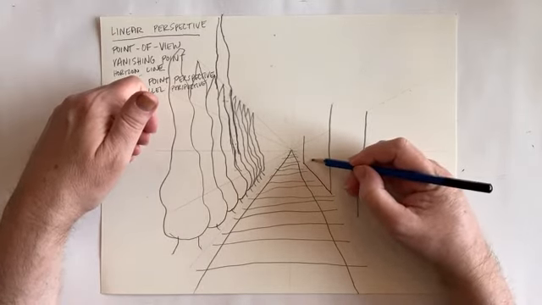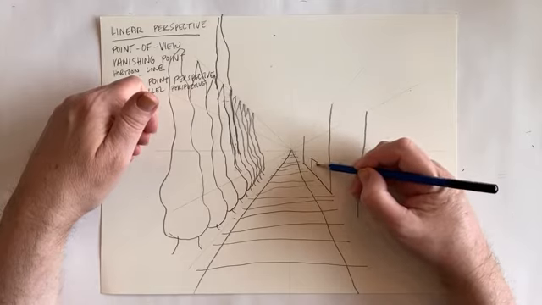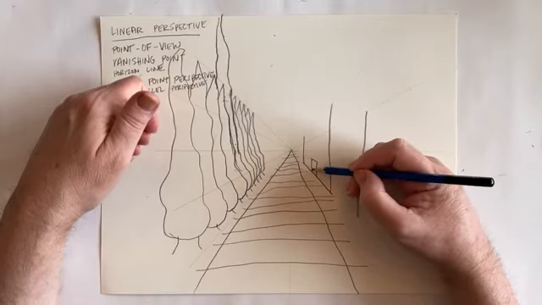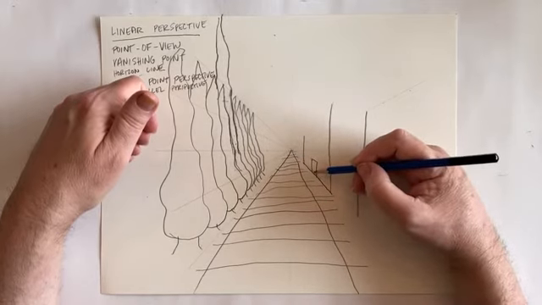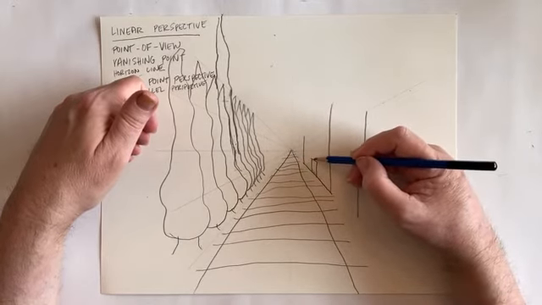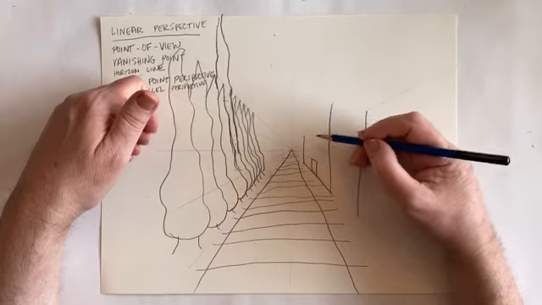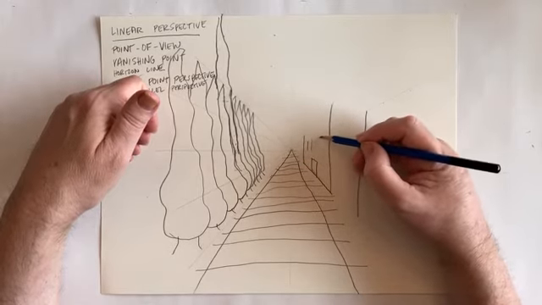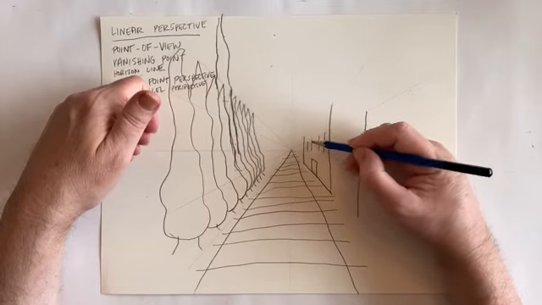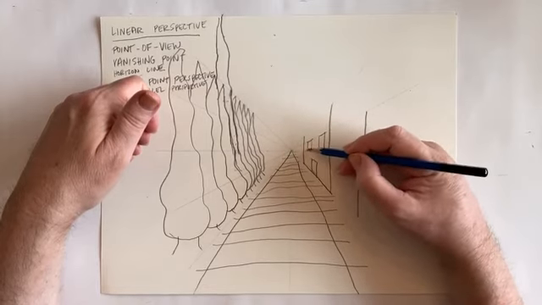And so let's imagine we're making some kind of buildings here. You can see how the bottoms of the buildings point toward the vanishing point, because these are all parallel. The bottom of the building, the top of the door, the windows in the building, the tops of the building.